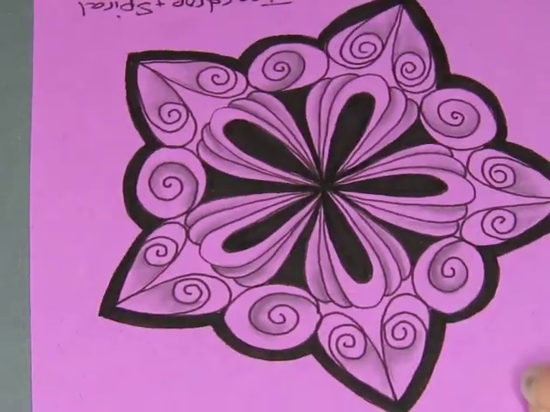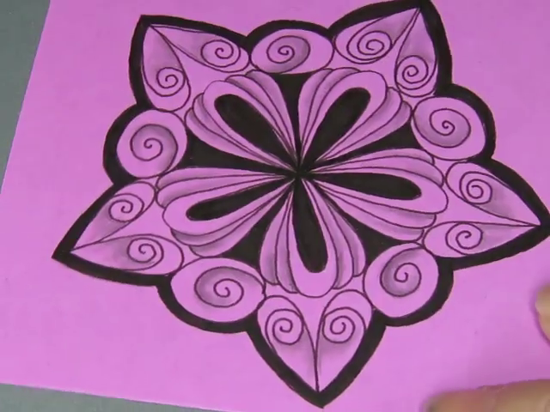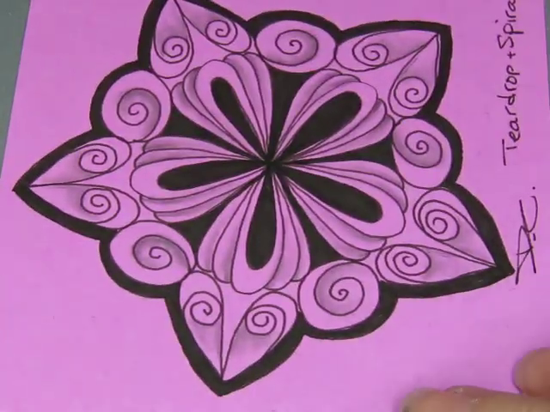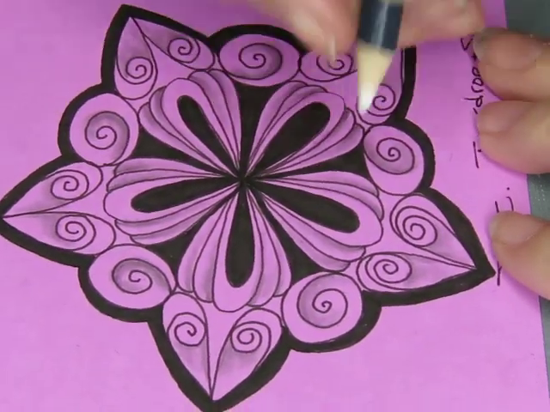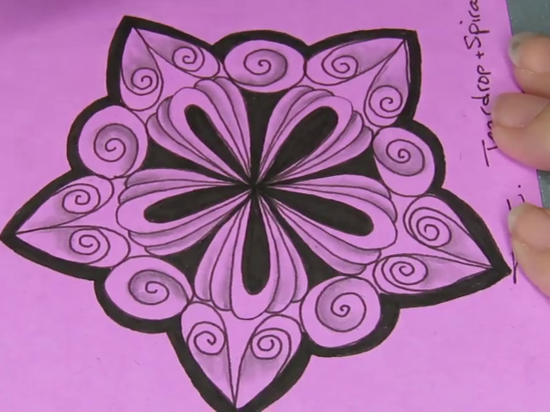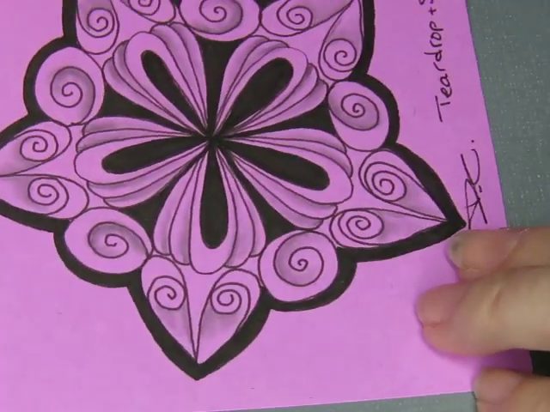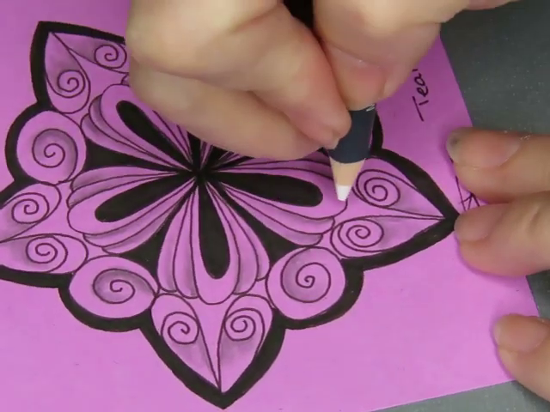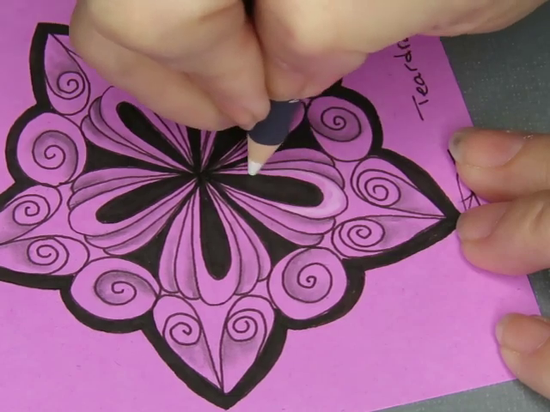Okay, that looks good. That looks good. And then some highlights, because you know, on colored paper I've got to have the highlights, and it's really weird on the camera. It's really not showing the dark pink the right color. That's interesting. This is a much brighter pink paper than what you're seeing.